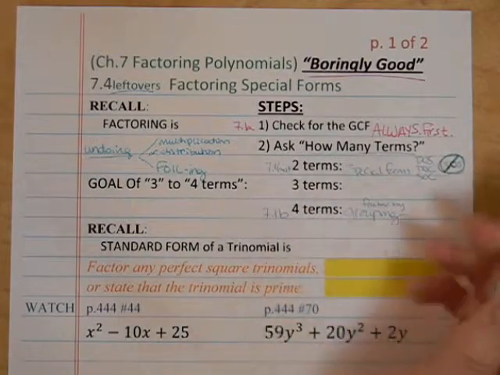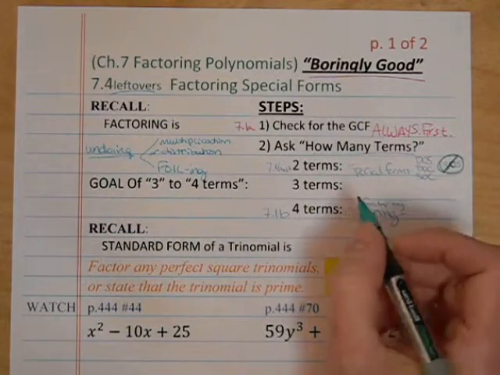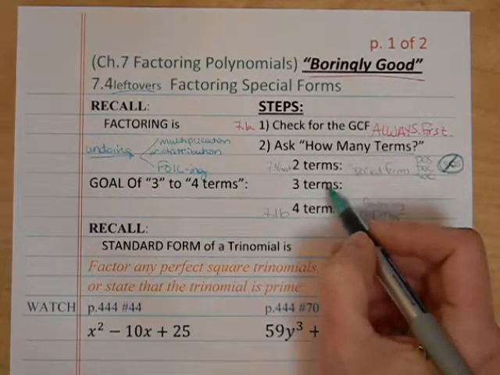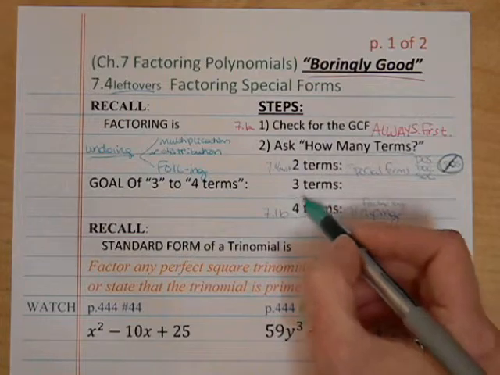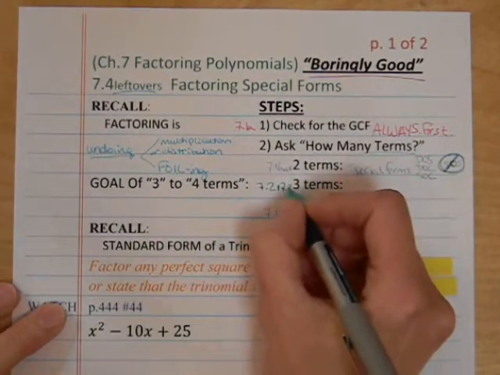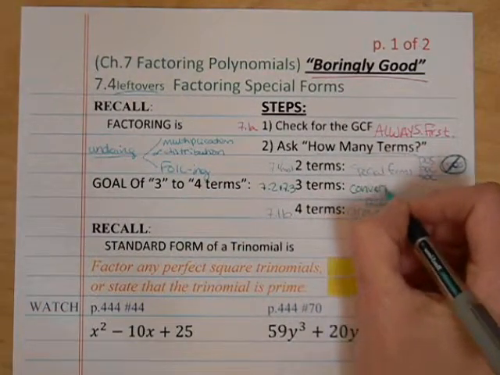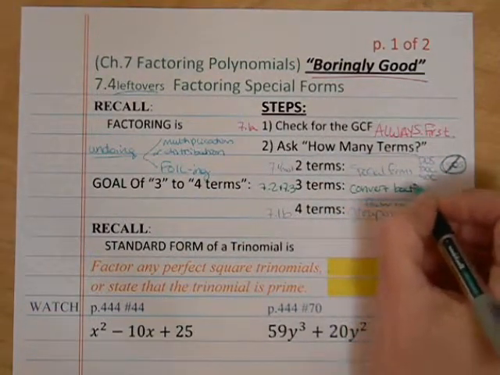And factor by grouping, once you get the hang of it, it goes pretty smoothly, pretty easily. So one of the things that we emphasized when learning how to do three terms, and this is what we did in 7.2 and 7.3, was to then convert those three terms back to four terms.